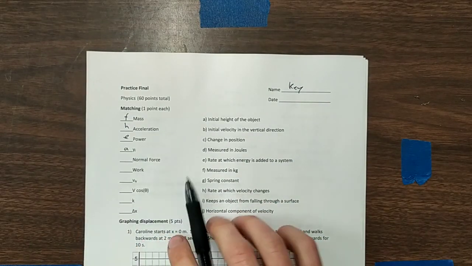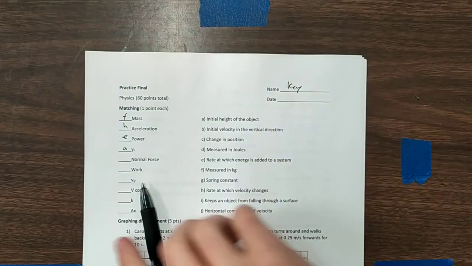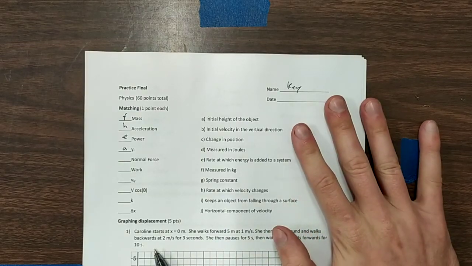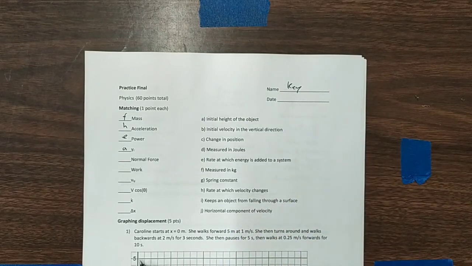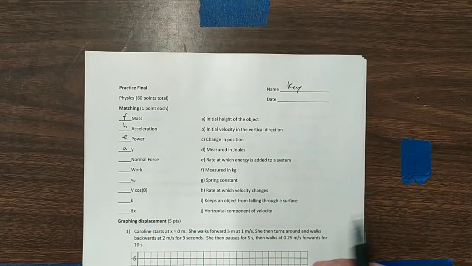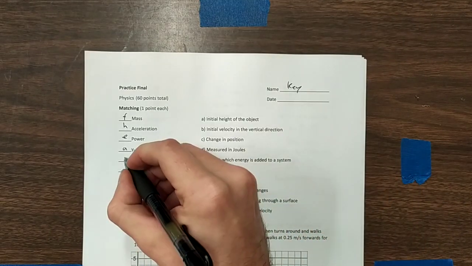The normal force is the force, like if I press down on this table, the normal force is the thing that's counteracting my force. It keeps an object from falling through a surface. So if the table did not apply a force back, my hand would go through the table. You can try that with a cardboard box. You can actually crush a box like that because it doesn't apply enough force. All right, normal force. So that would be I.